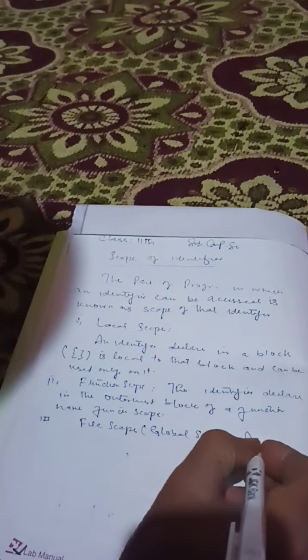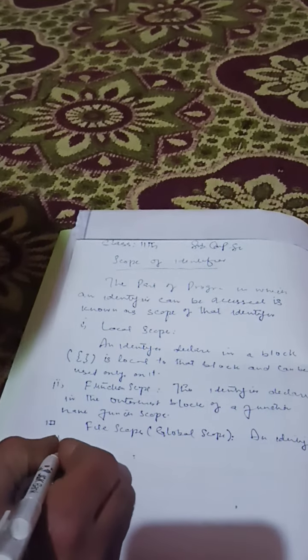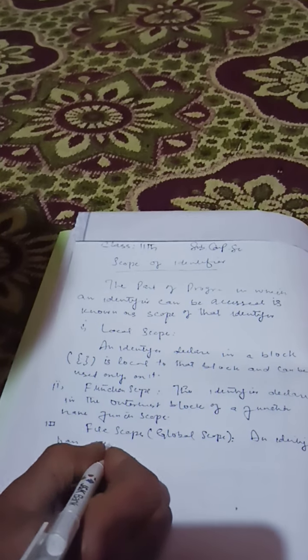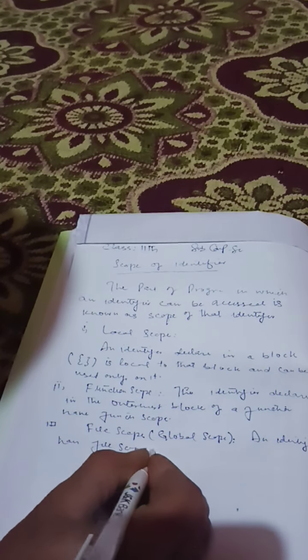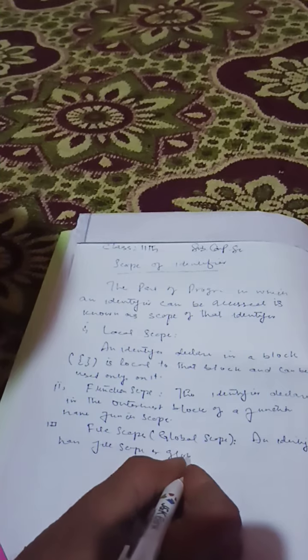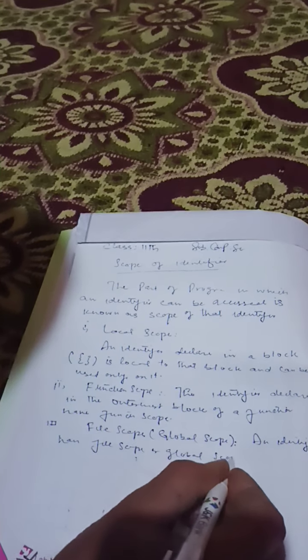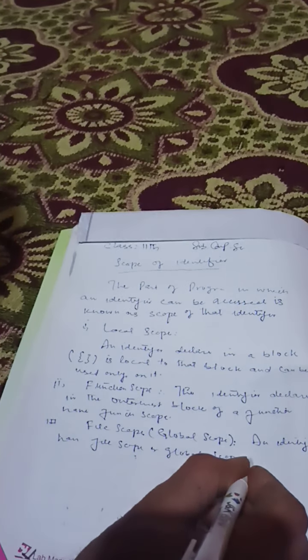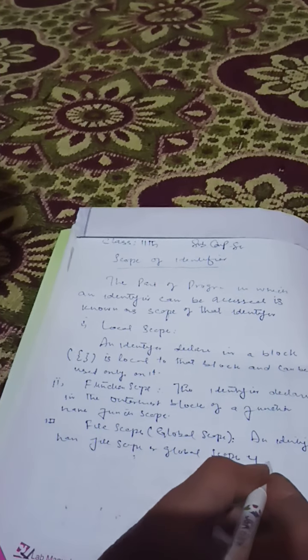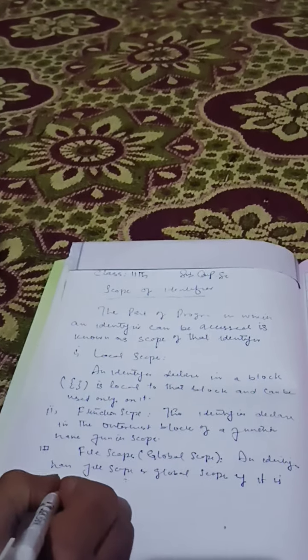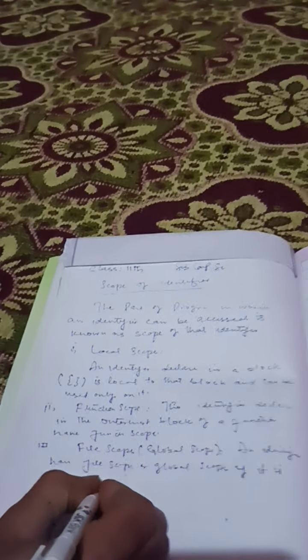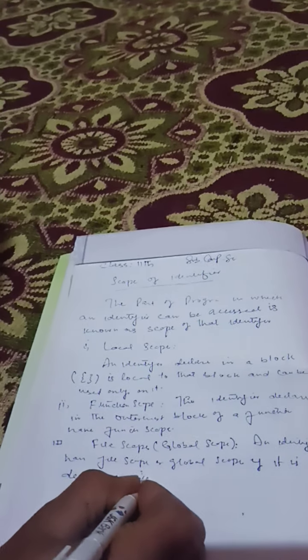So an identifier has file scope or global scope if it is declared outside all blocks.